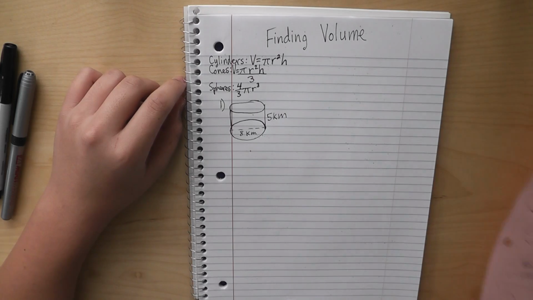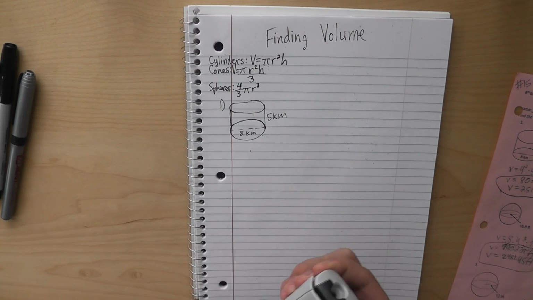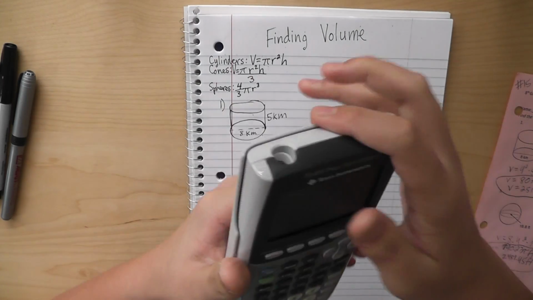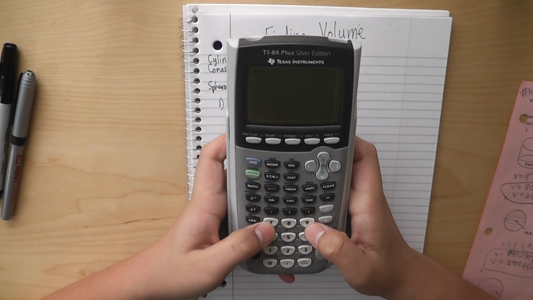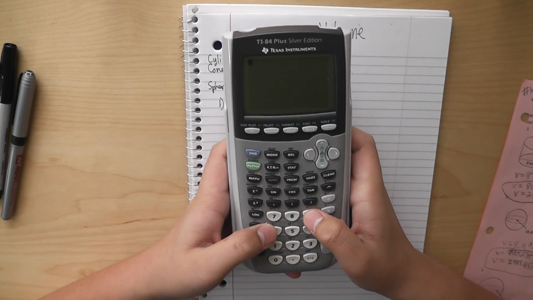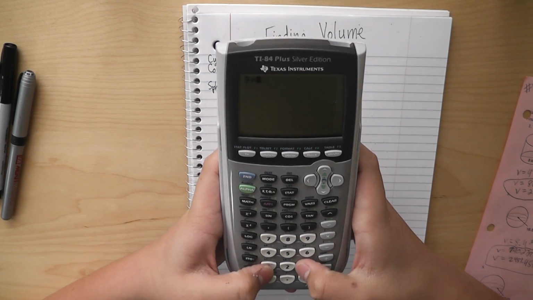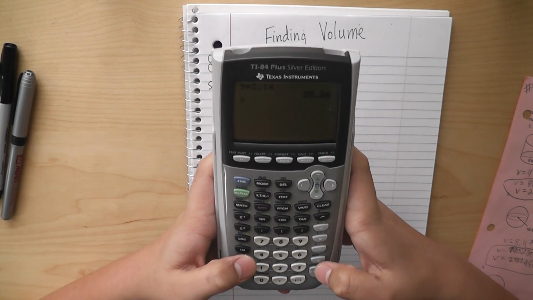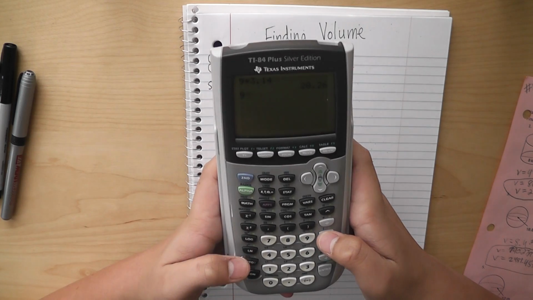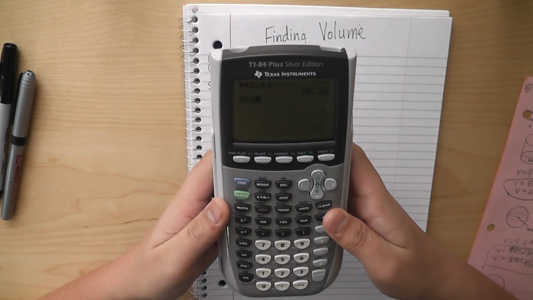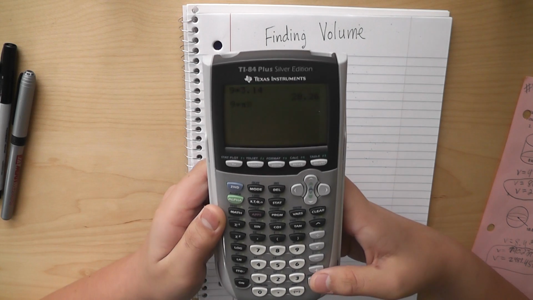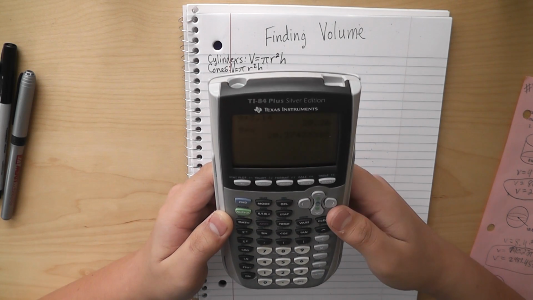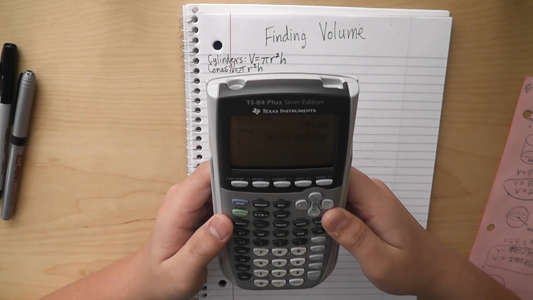But with this handy calculator, let's say I want to find 9 times pi. Instead of just doing 9 times 3.14, I can do 9 times the pi button, which is second, and then the to the power of button. It gives me a more accurate answer.